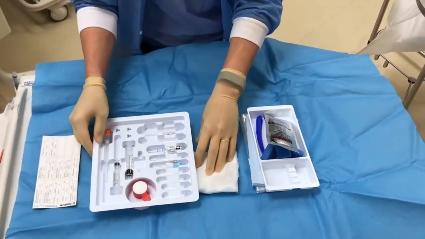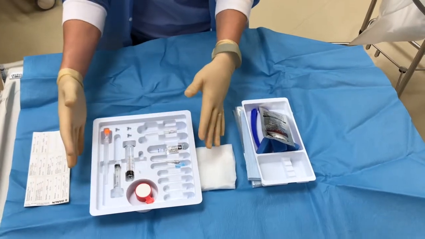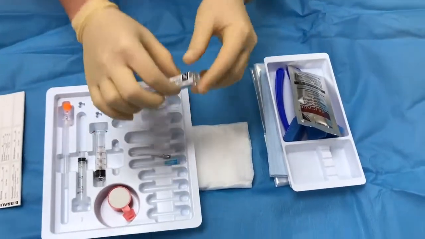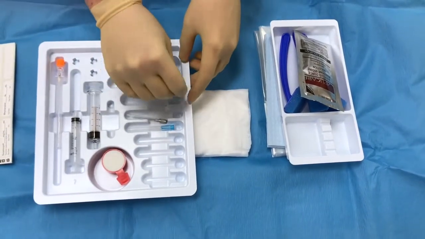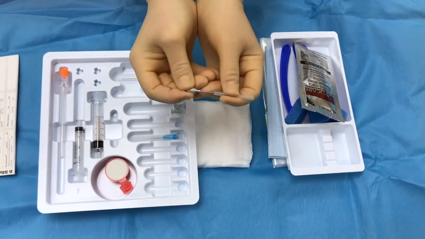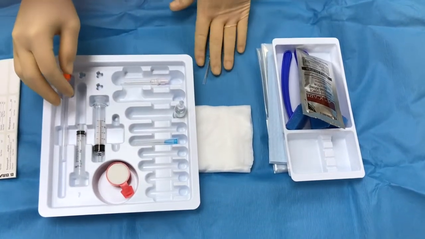Okay, so the spinal kit, if you'll notice, one of the main differences between the spinal kit and obviously the combined spinal epidural kit is that there's no epidural catheter. You still have your 1% lidocaine, which is going to be your topical numbing medication. And then you have your introducer needle. And that will be the second step in the process after you've numbed them.